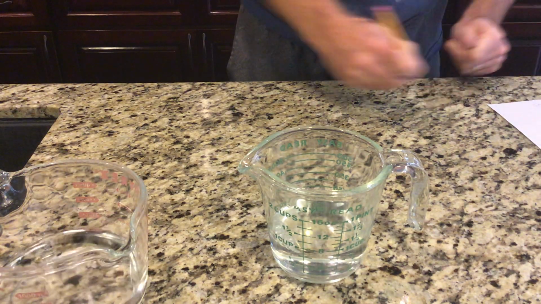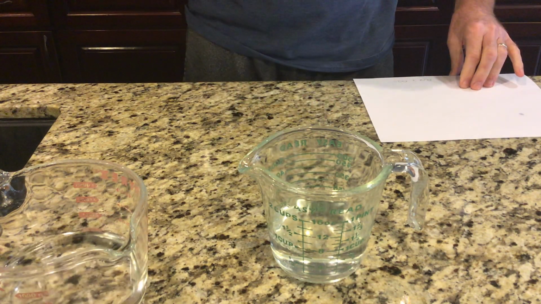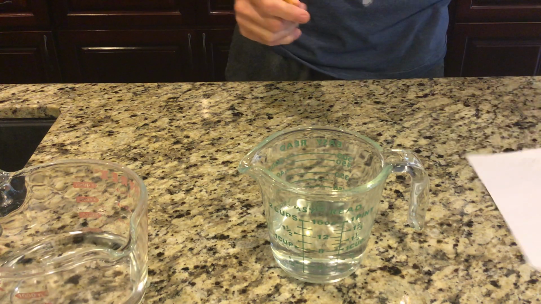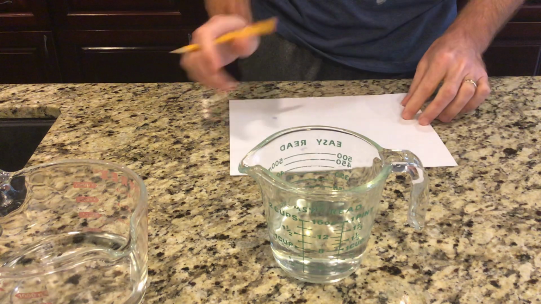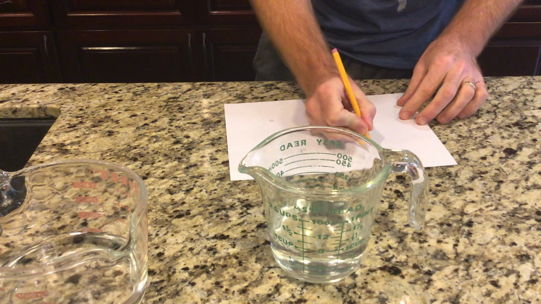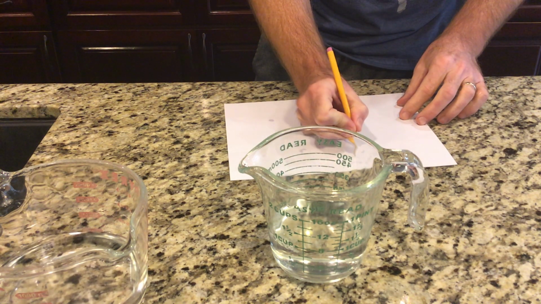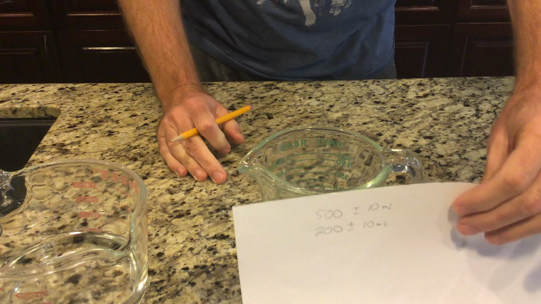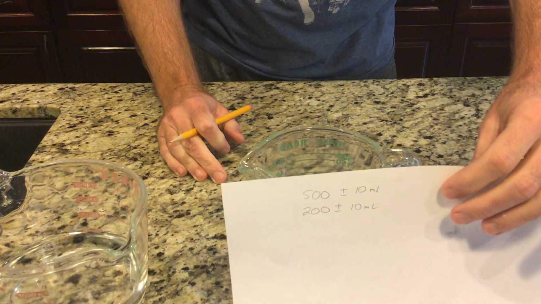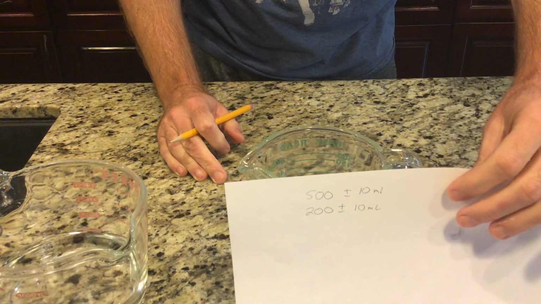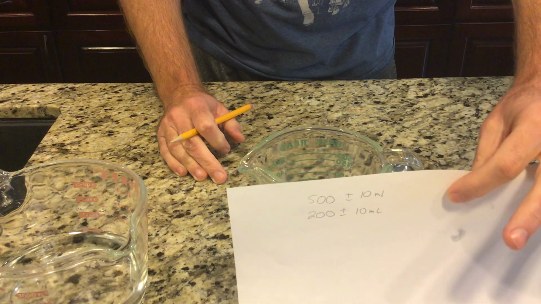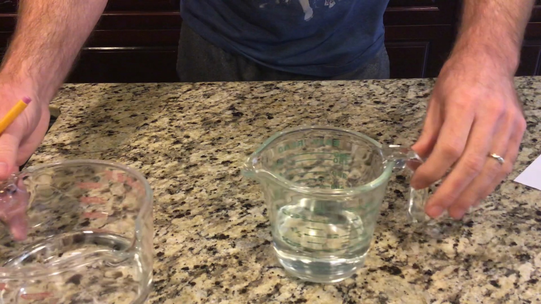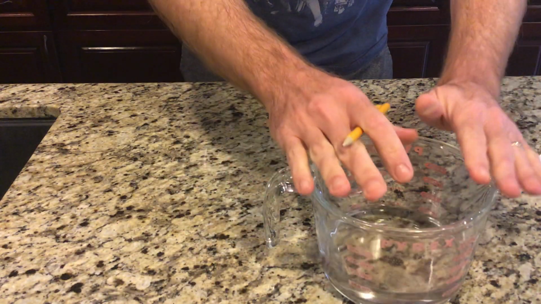Okay. So now, if I went for 200 milliliters and I'm always within 10 milliliters, the amount of liquid in this measuring cup is, right? This measuring cup has 200 plus or minus 10 milliliters in it. Okay. Now here's the light bulb moment. Ready for this? How much is left in that measuring cup?